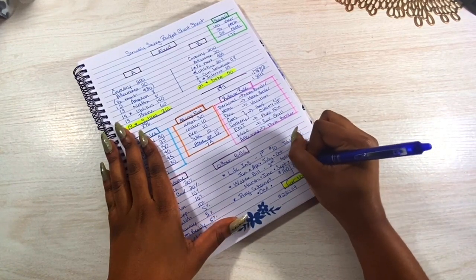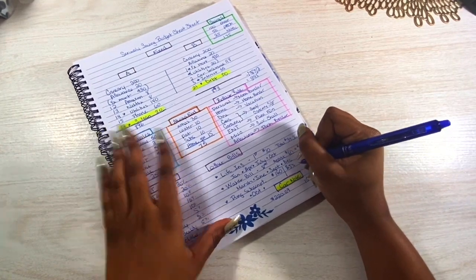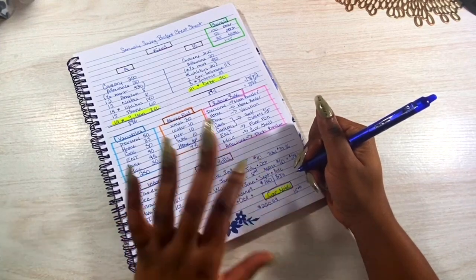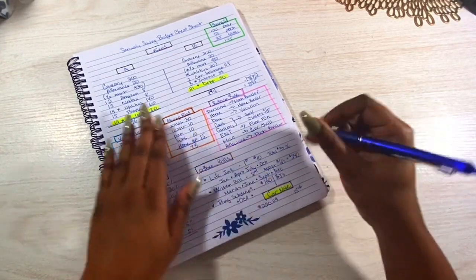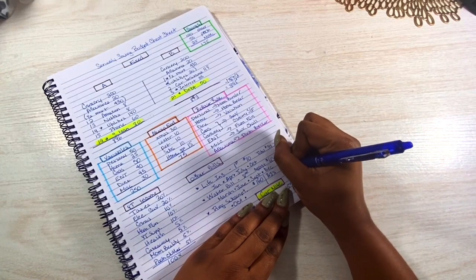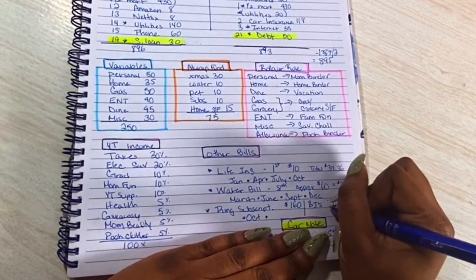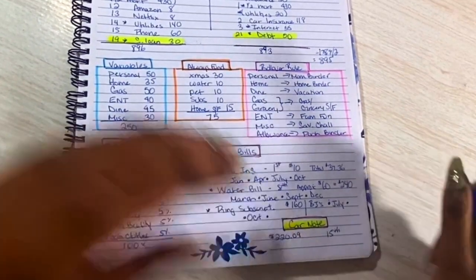So BJ's, that is a bulk grocery store, and I use that to help pay for my gas. So that's how I get a little bit of a gas discount every time. It's a little further away, but that's okay. I believe it's in August, but I'm going to put July. I'm just going to put July in here, just in case.